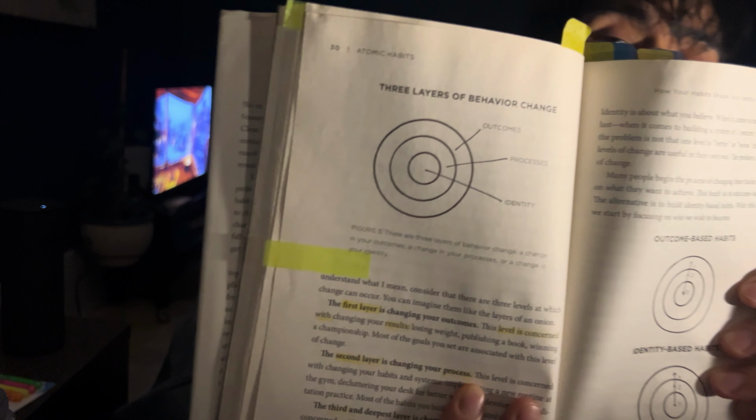At the outer circle is outcomes. In the middle, we have processes. And in the center, we have identity. It looks kind of like this. I hope you guys can see it. Kind of like that, right? The first layer is changing your outcomes. This level is concerned with changing your results, losing weight, publishing a book, winning a championship. Most of the goals you set are associated with this level of change.